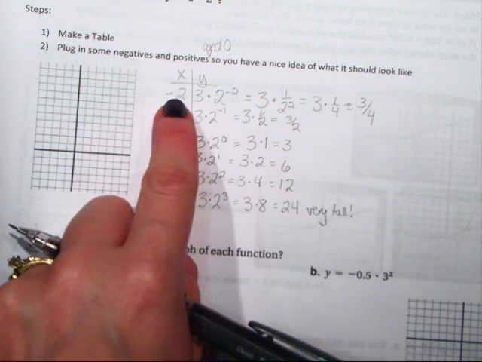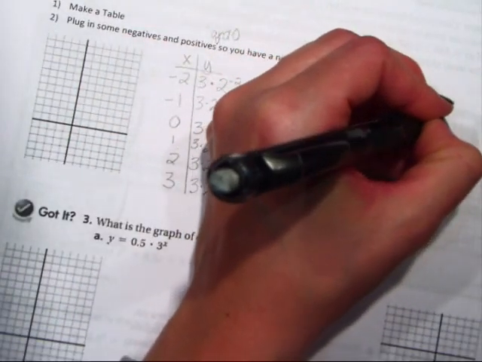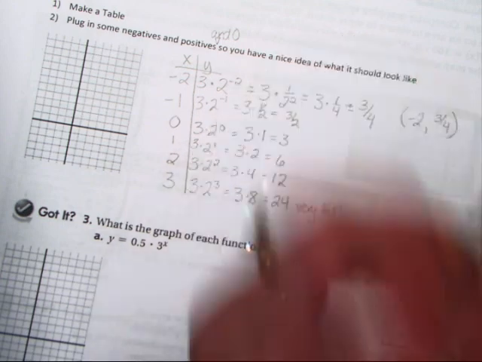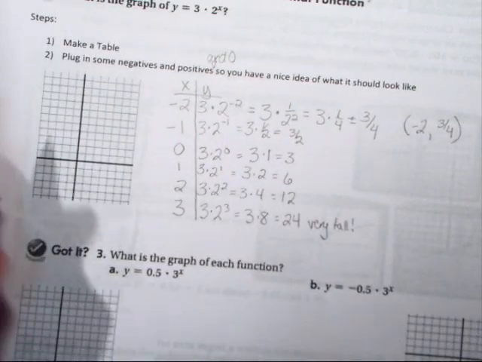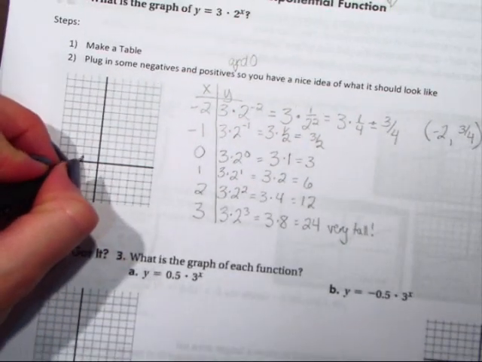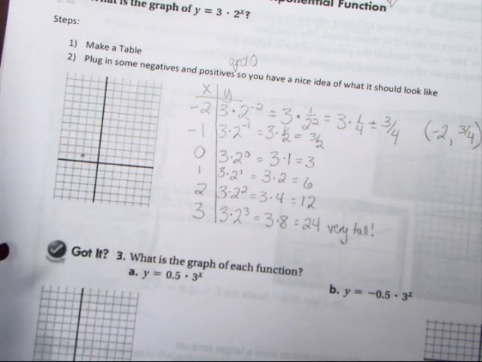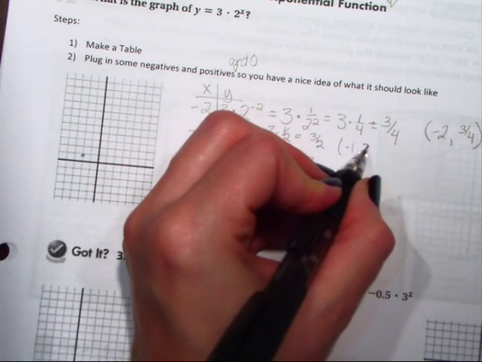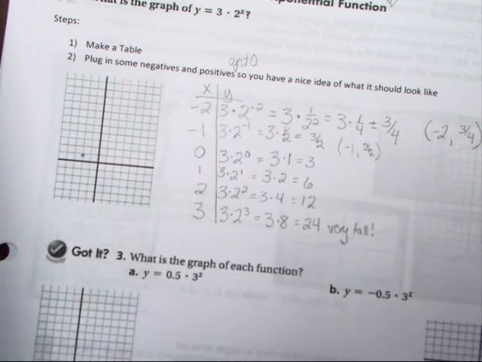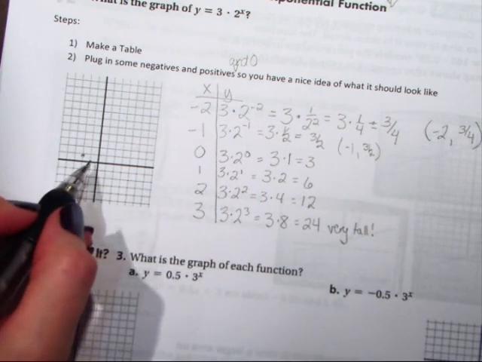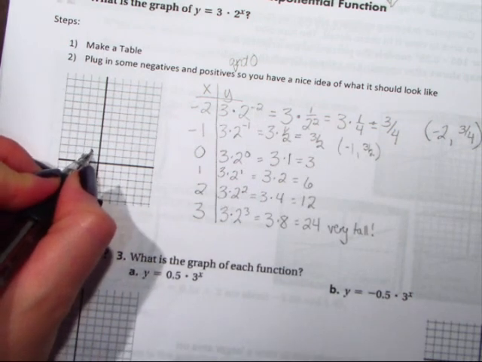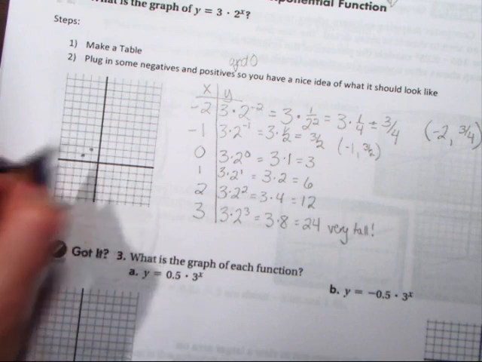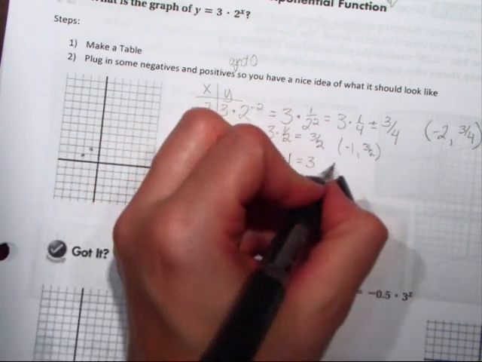Let's go left 2 because it's an x value. You can write it as a point if it helps you see it as a point. We're going to go left 2, up 3/4. Left 2, up 3/4 is right about there. And now what we're going to do is the next point. -1, 3 over 2. I hope you know 3 over 2 is like 1.5. So left 1, up 1.5. That's right there. Next one, 0, 3.